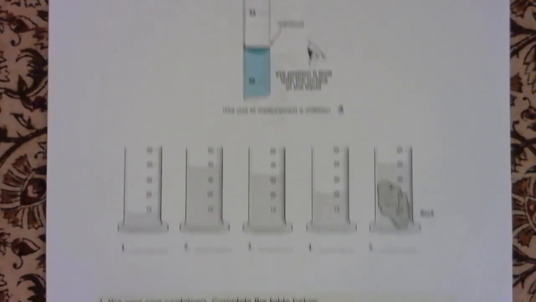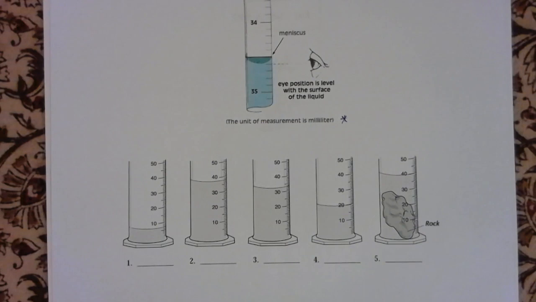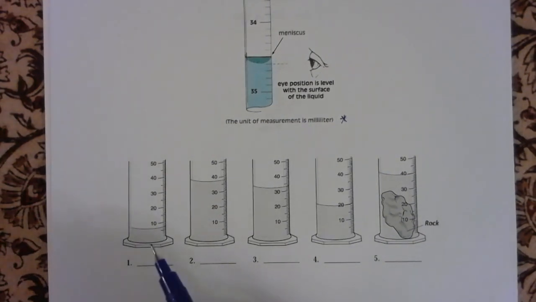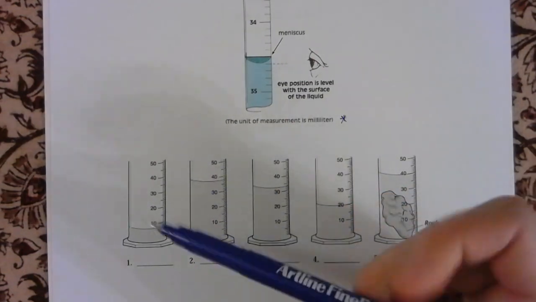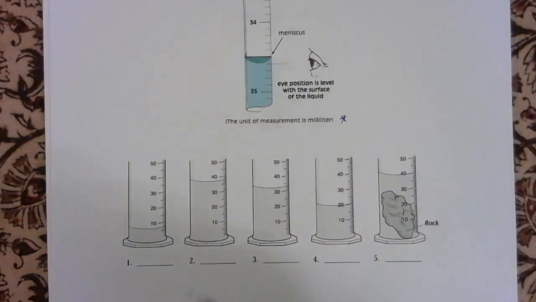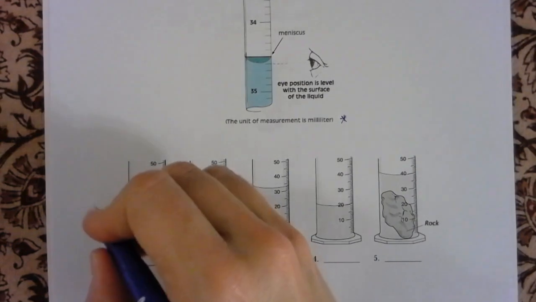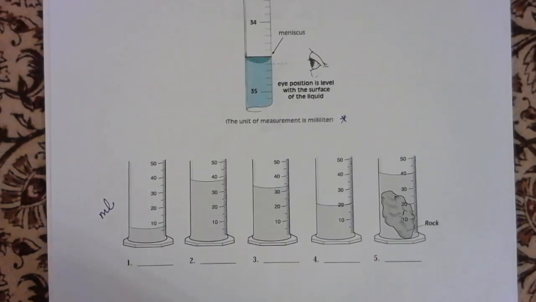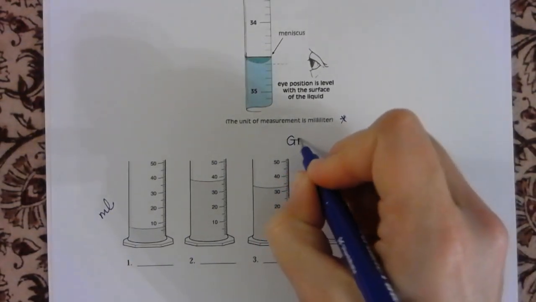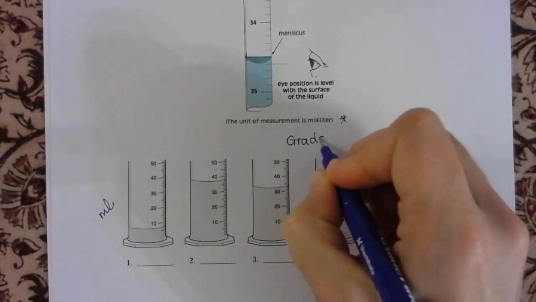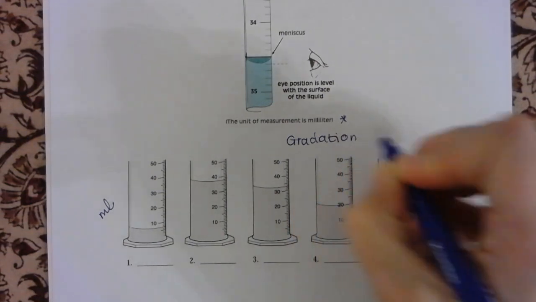Right, so now we're going to measure, and we're going to record our measurements. So this one, you can see these are like number lines, right? So it's 10, 20, 30, 40, 50, and this will be in terms of milliliters because we're working with liquids. And then when we count and see how much is in it, you need to count the spaces in between the lines. Those are called the gradation lines.